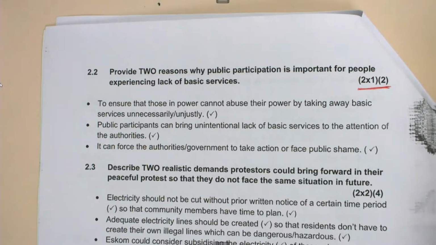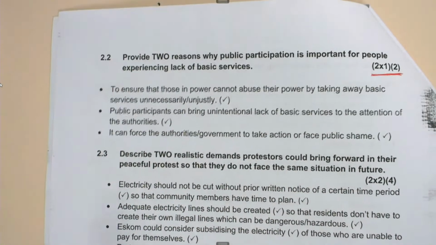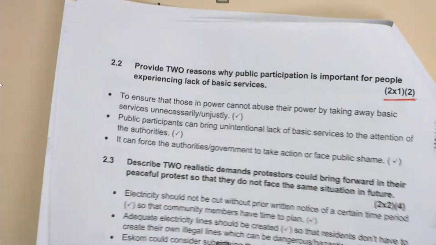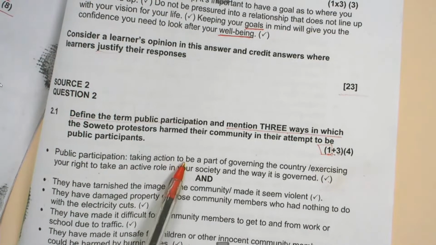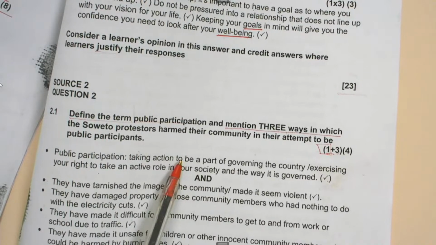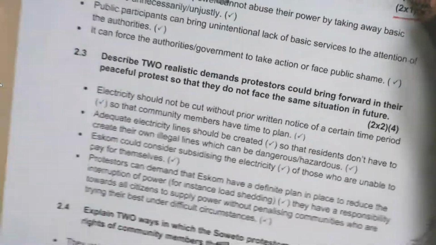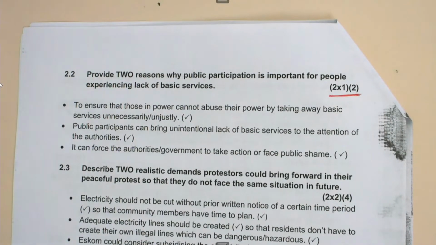To ensure that those in power cannot abuse their power by taking away basic services unnecessarily or unjustly. Remember, we've said public participation is what? When you mark, the learners should also see that some of the questions are a bit related. Public participation, we said we want to be part of the governing of the country or take an active role. Now the question says provide reasons why public participation is important when experiencing the lack of basic services.